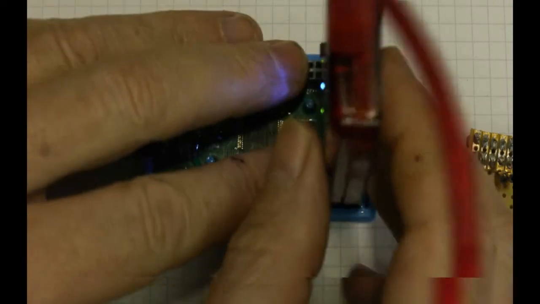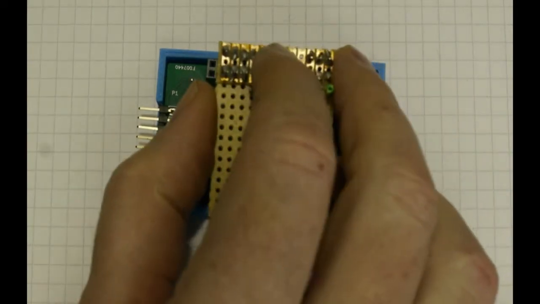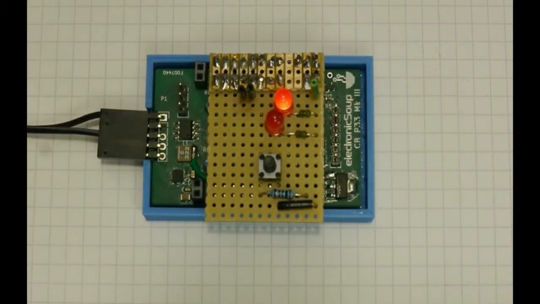And if all has gone well, we still have a flashing LED. But now when we press the button, we should get a dash, end of character, 4 dots, that's the 4th, and then the end of character delay, and now a single dot for the E, and then the end of word delay.